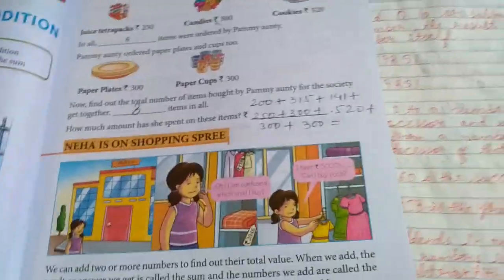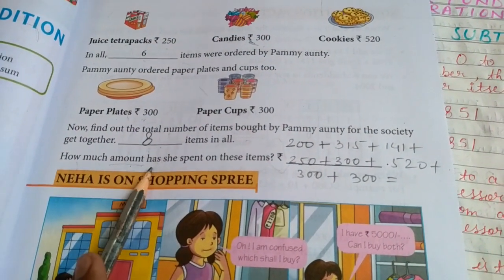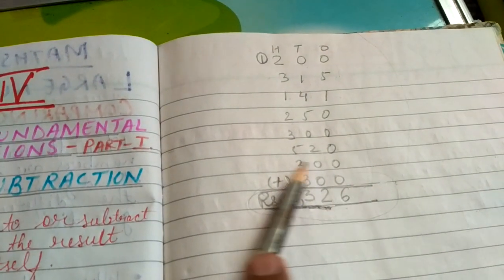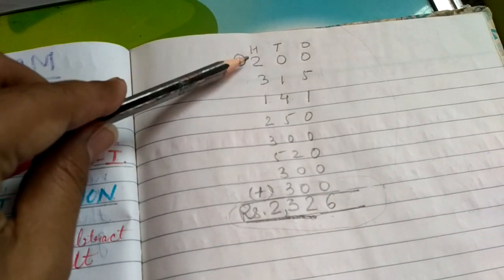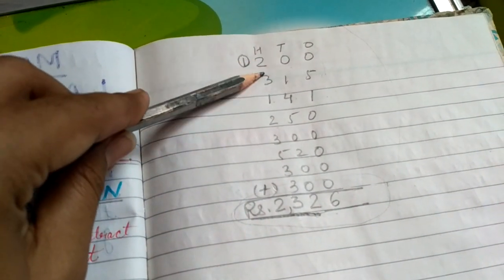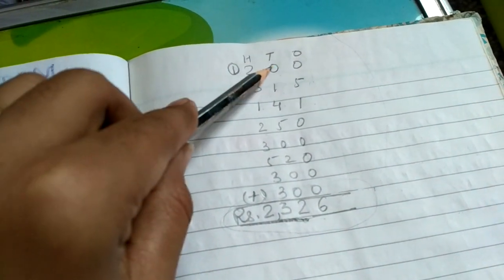Okay, so how did we get to know about this amount? The second statement was asking how much amount she has spent on these items. So she has spent in total 2326 rupees on purchasing all these items. How could we come to know about it? We just placed the digits in their place value system, hundreds, tens, ones.